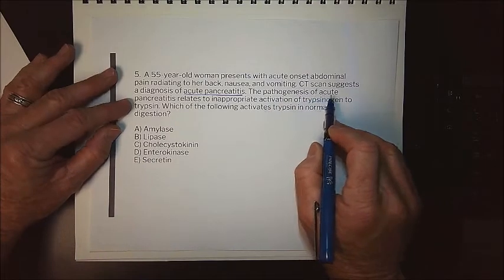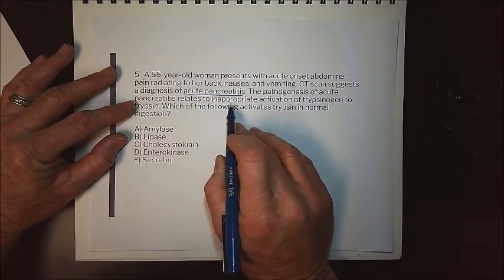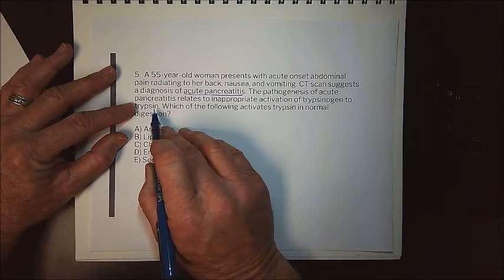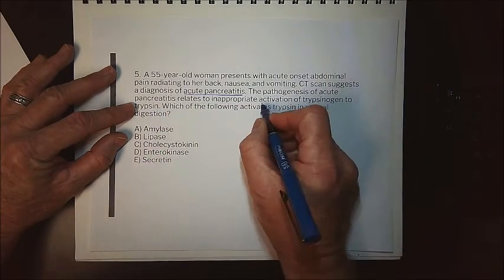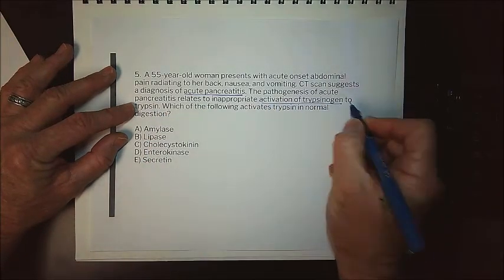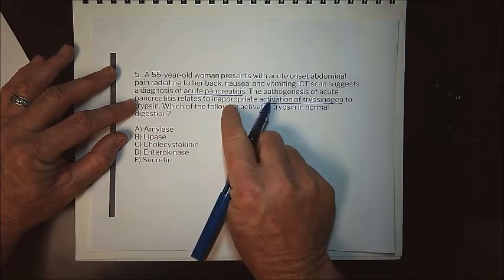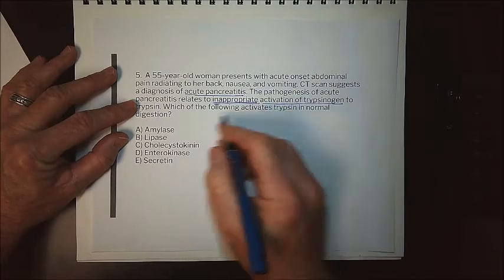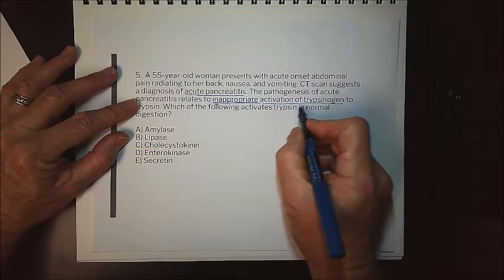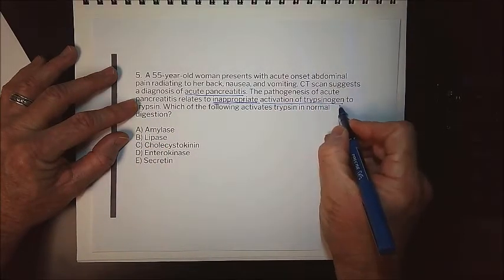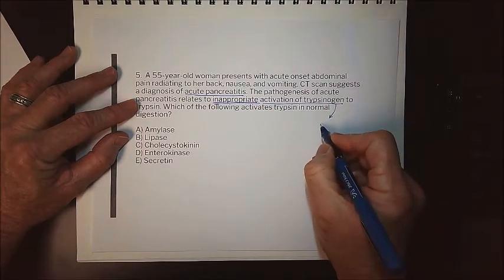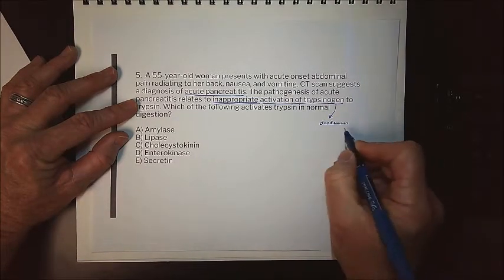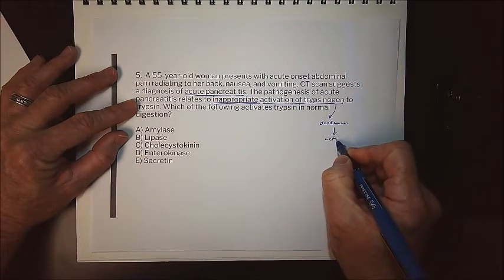The pathogenesis of acute pancreatitis relates to inappropriate activation of trypsinogen to trypsin. Okay, the activation of trypsinogen. So what's going to happen if it's inappropriate? That's the key here. Normally the pancreas will secrete the zymogen, trypsinogen, and then this gets into the duodenum. Then we have activation.